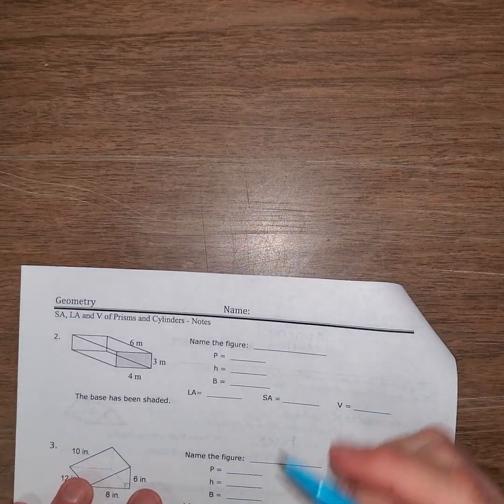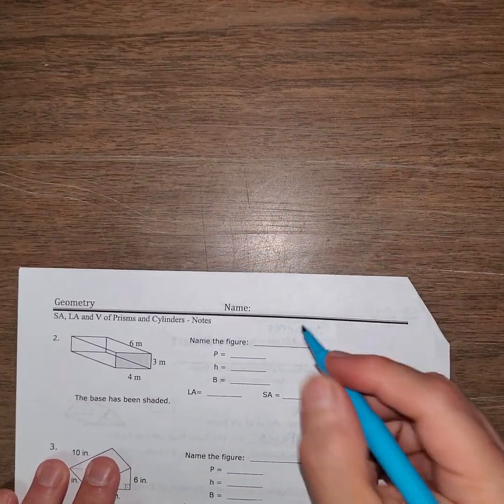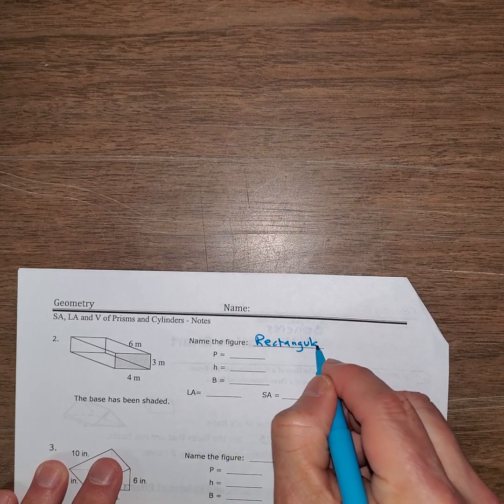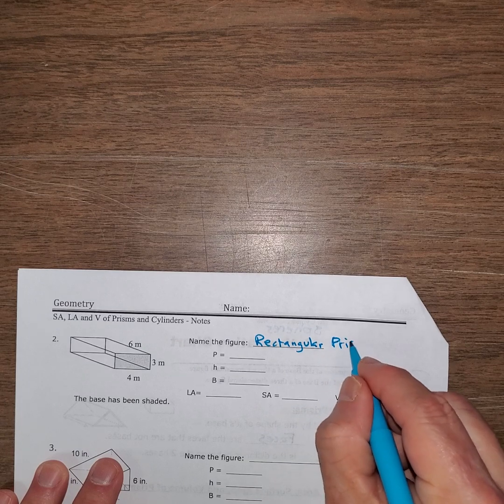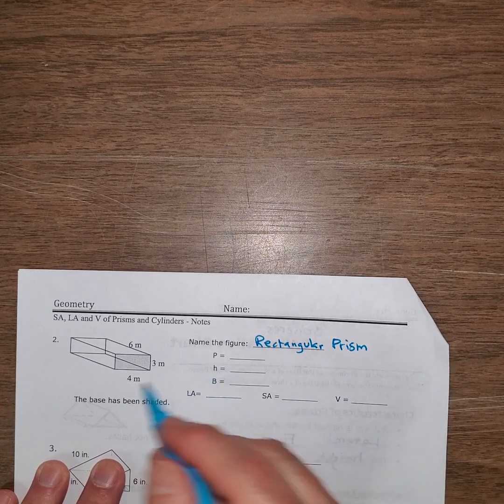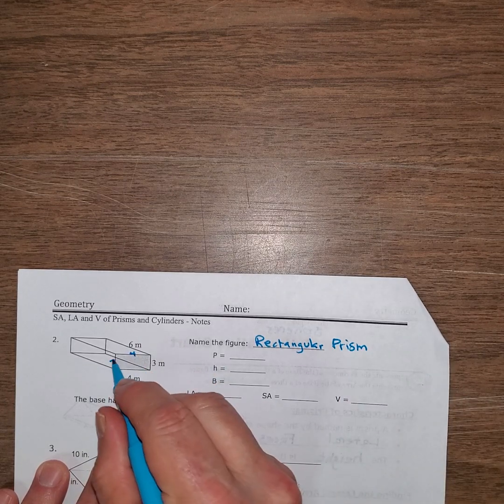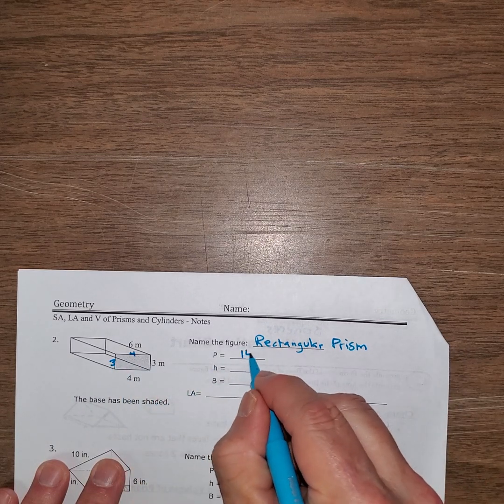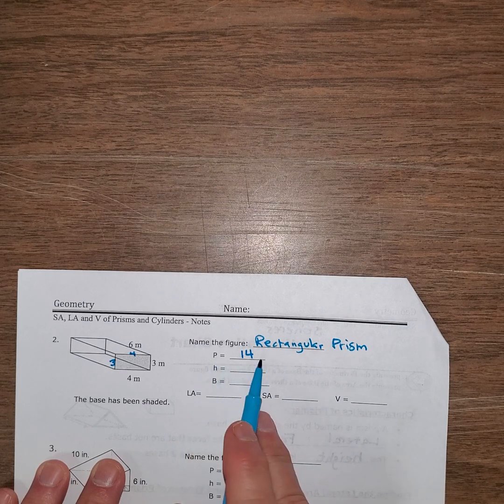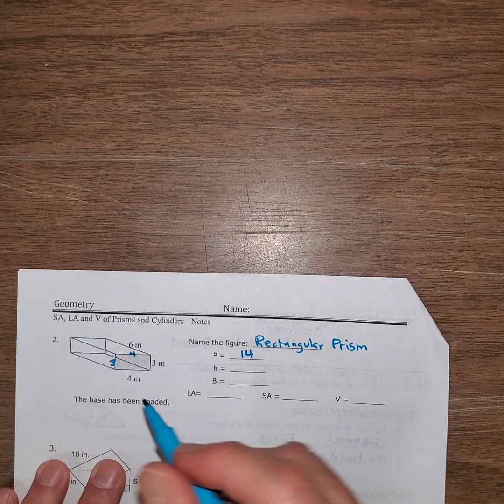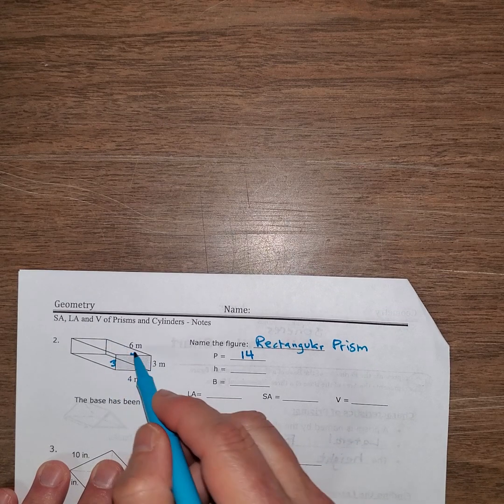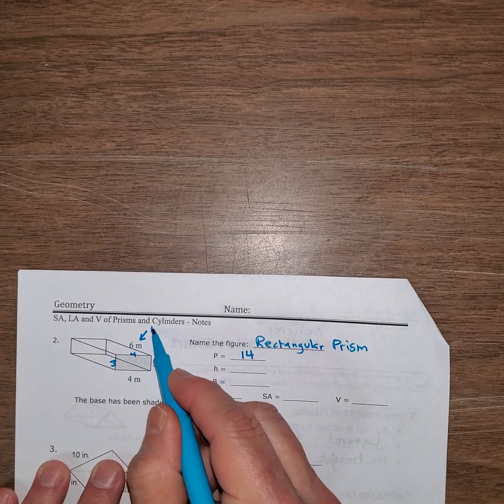Okay, so this one is a rectangular prism as well. So we need the P, which would be 4, 4, 4, and 3. We add them all up. 8 and 6 is 14, so the perimeter of the base is 14. It's got 2 rectangles for bases, one on either end. Now the height is from base to base, so it's got to be that 6. That one is the height.